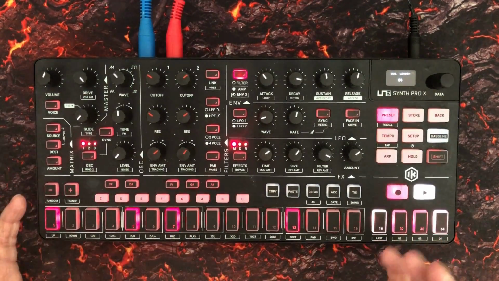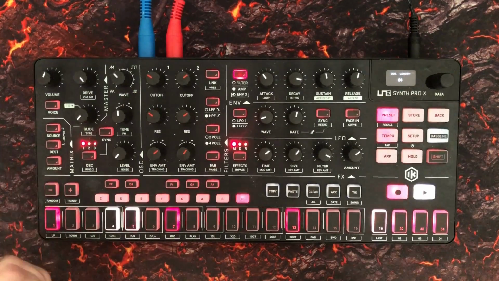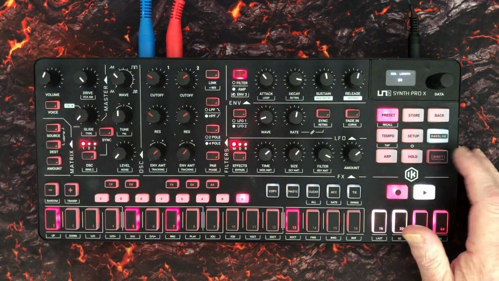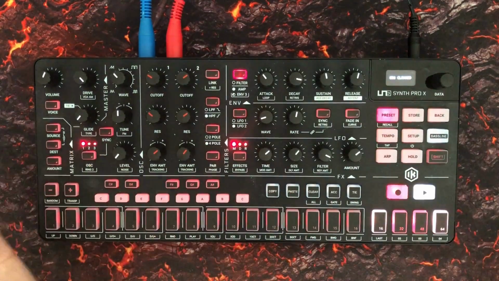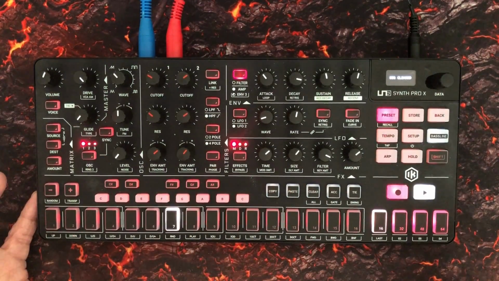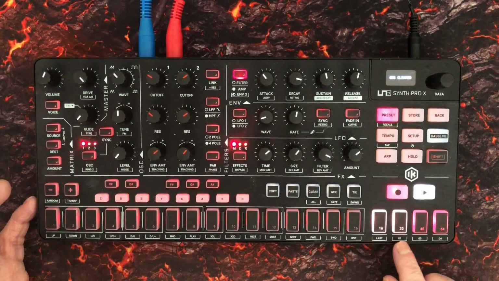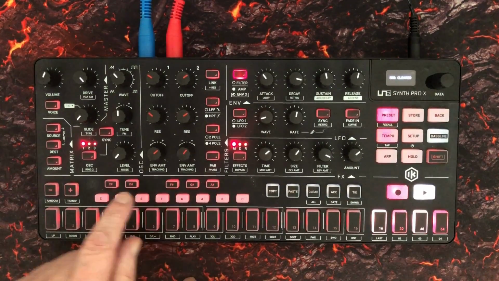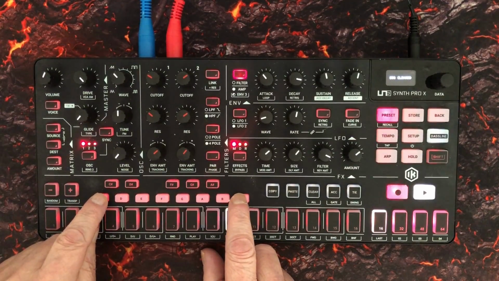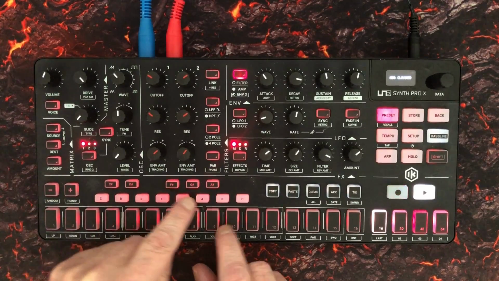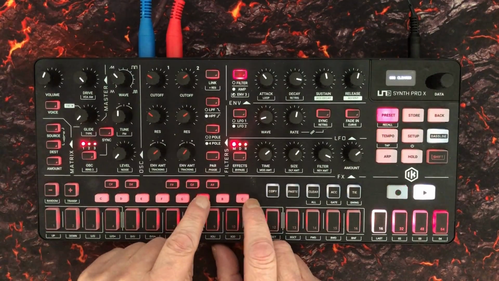So I programmed a little terrible sequence. In fact, it's so crap, I'm going to clear it. So hold shift, clear, and it clears that sequence. So now we're going to record something that's maybe a little bit more sensible. I'll wait till it counts back round. Okay, cool beans. I'll have to wait again now, look. Here we go.